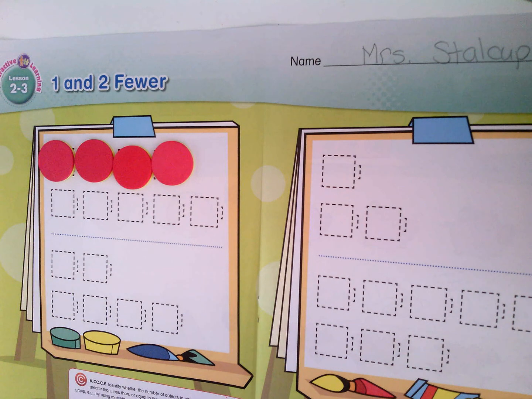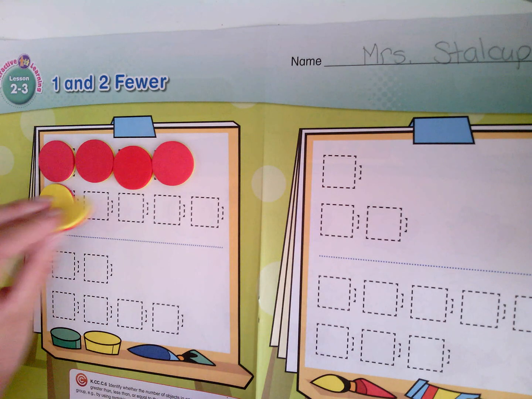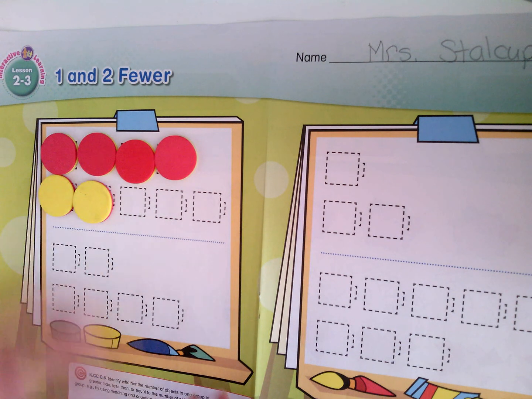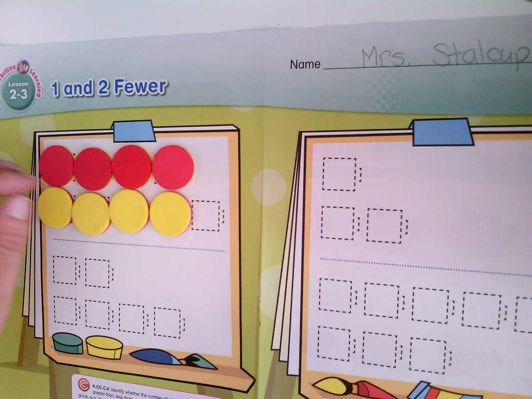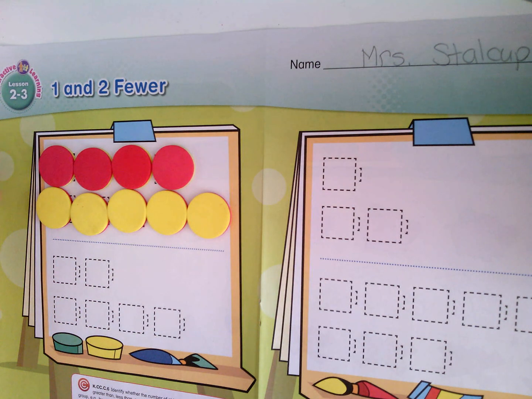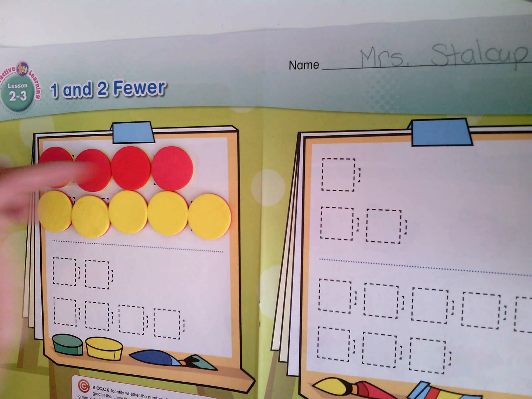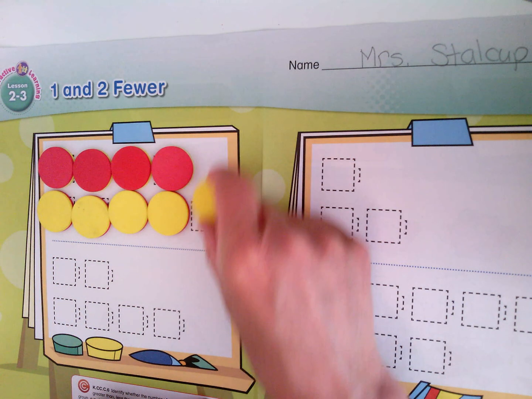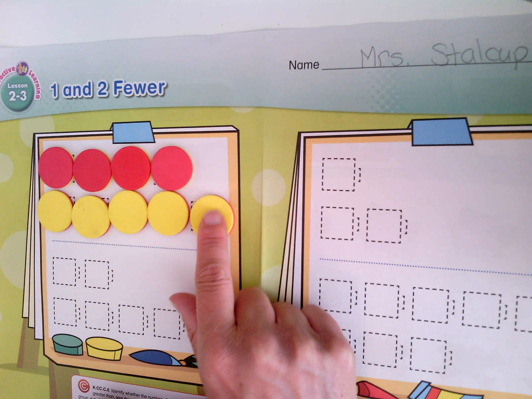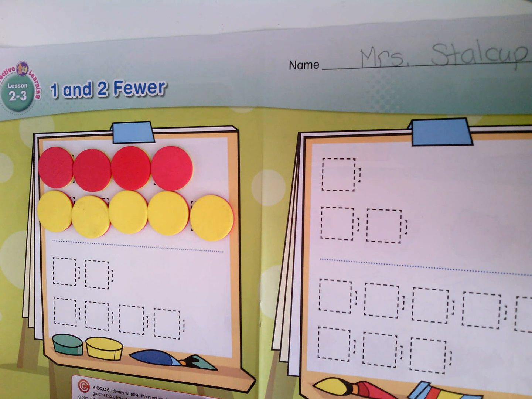And in the bottom row, I have 1, 2, 3, 4, 5. So I think the top row has fewer. And I can tell it has 1 fewer because there is 1 extra one in the bottom row.